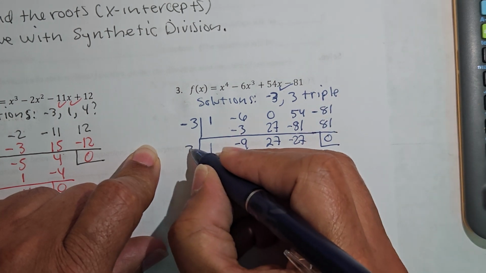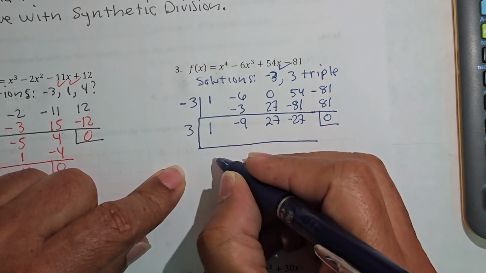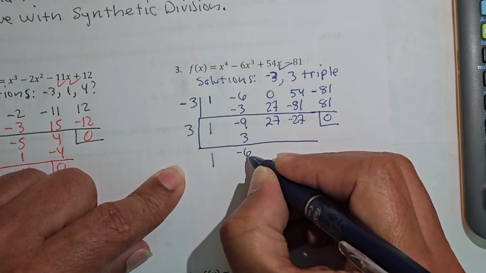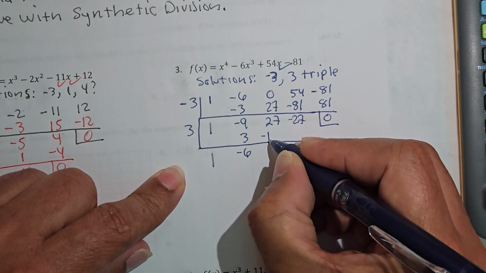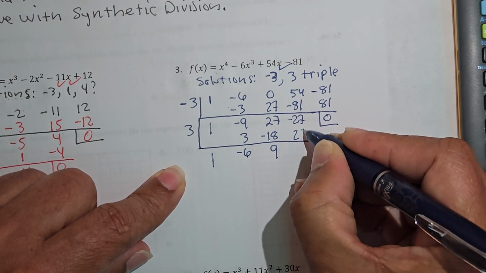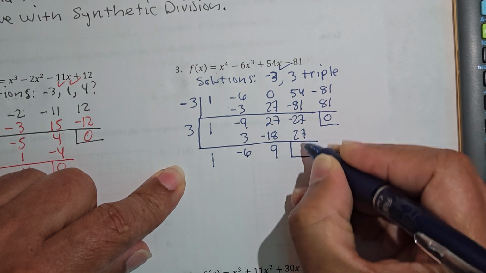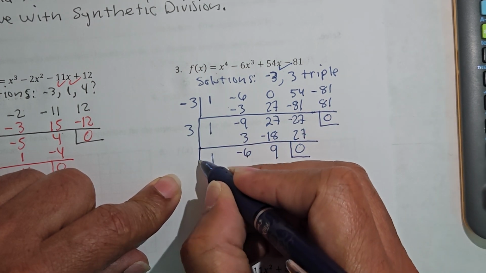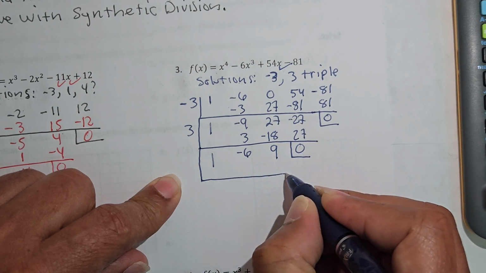There's 3 of them. So 3, we get to use that 3 times. So 3 times 1, 3. Negative 9 plus 3, that's negative 6. This is negative 18. So then this is 9. 3 times 9 is 27. And 27, negative and positive, cancel out. So far, we know one of them works. Now let's keep going. We have to do it 3 times.